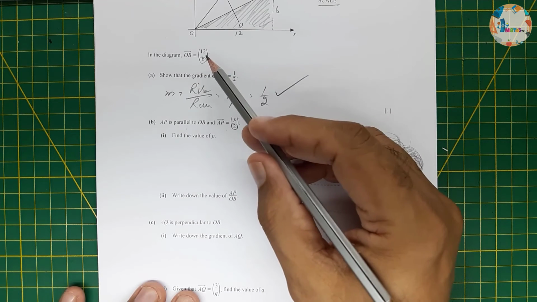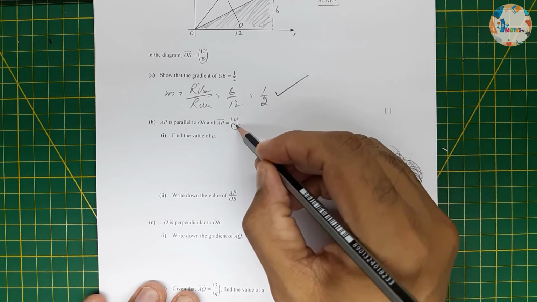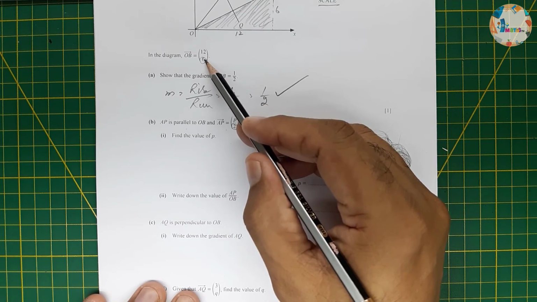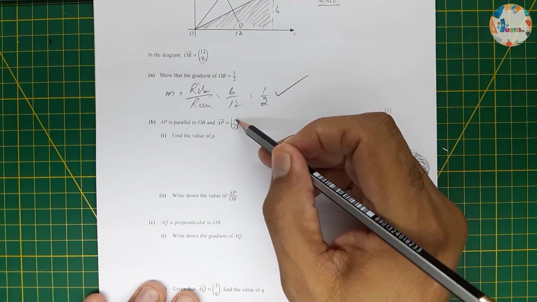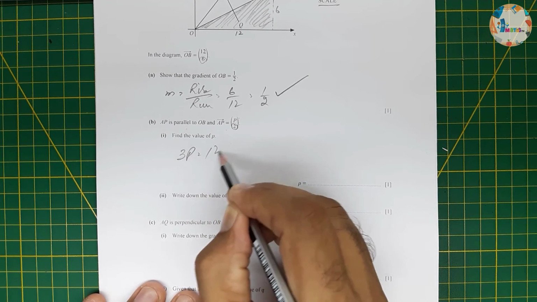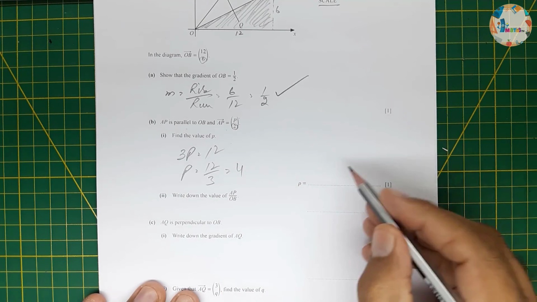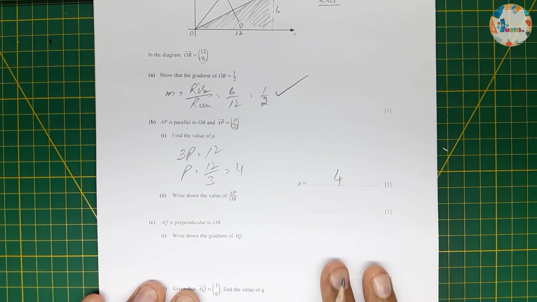So it means this is divided by 2, or we can say that 2 multiplied by 3 is equal to 6. So similarly, P multiplied by 3 should be equal to 12. So we can write 3P is equal to 12. It means P is equal to 12 over 3, which is equal to 4. So we can write here the value as 4.